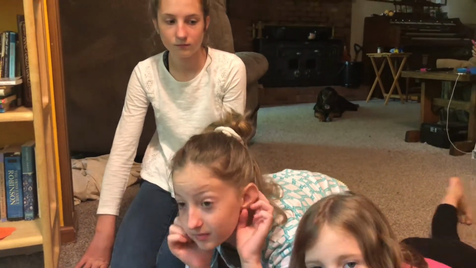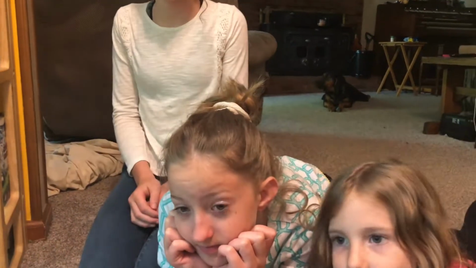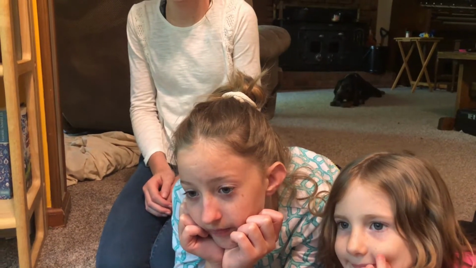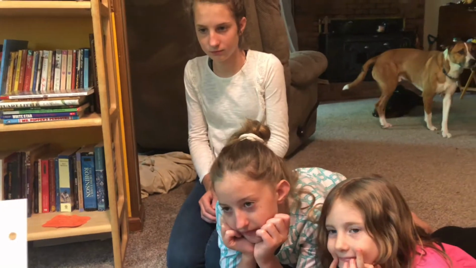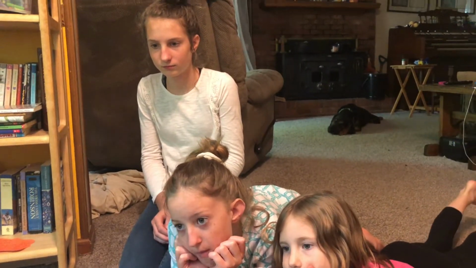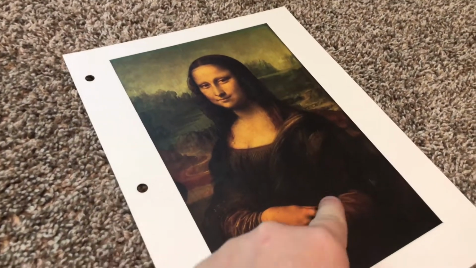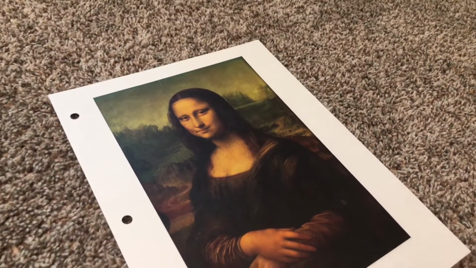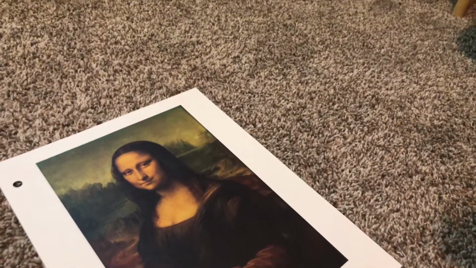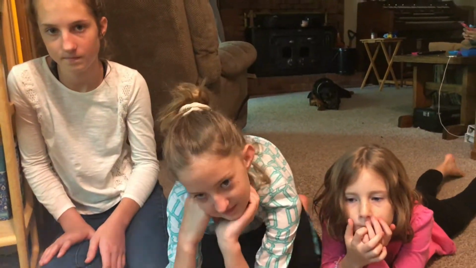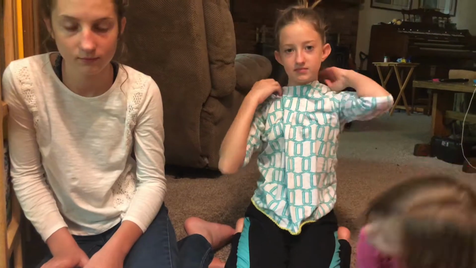Penny, you need to back up a bit. Leonardo also used a pyramid design, placing the woman in the center of the painting, forming the base with her hands and the peak with the top of her head. You see that? The base of the pyramid is here with her arms and hands, and it goes up to the top of her head. Just like that. All right. Now, if you two would sit up, that'd be a lot easier too.